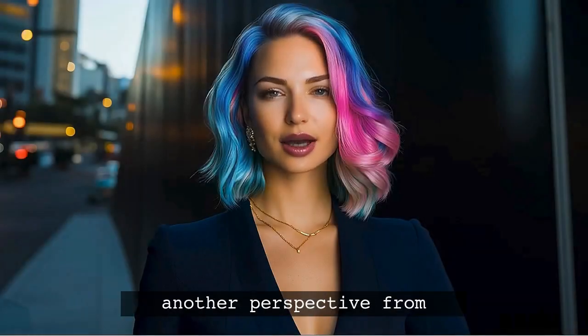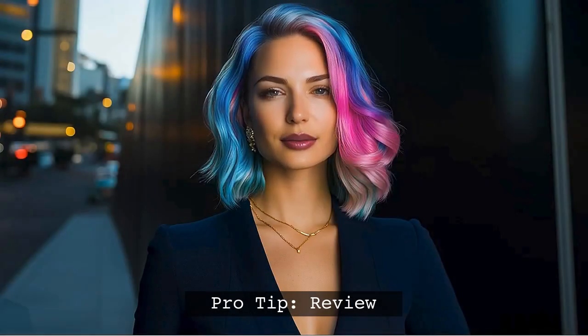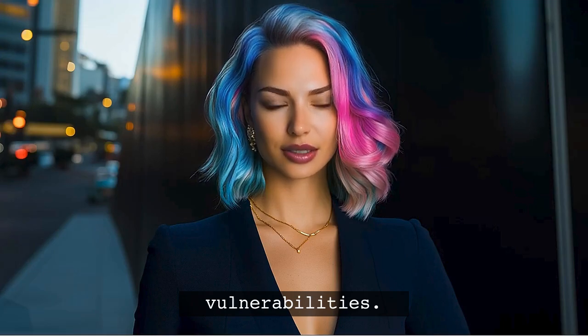Let's check out another perspective from a different user. An alternative approach suggests using the implicit grant flow if you're requesting a resource directly from the browser. For server-side access, it's recommended to store the authorization code and generate a new access token each time it's needed. Remember, access tokens typically have a short lifespan, often around 5 minutes, so there's no need to store them. Here's a pro tip. Always review your token storage strategy regularly. Security best practices evolve, and staying updated can save you from potential vulnerabilities.